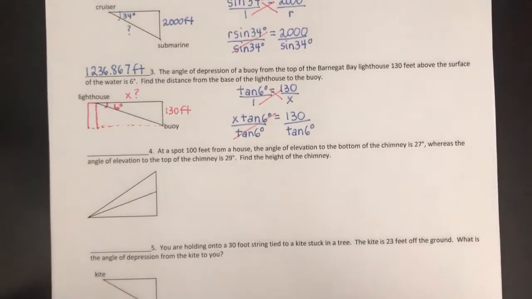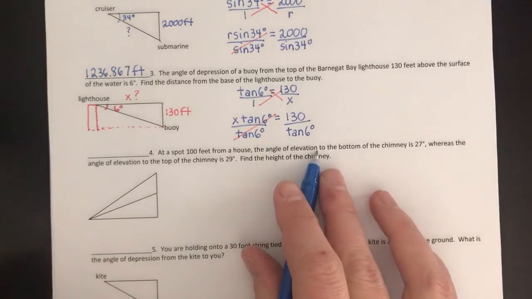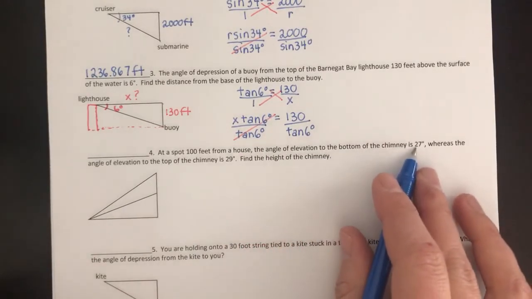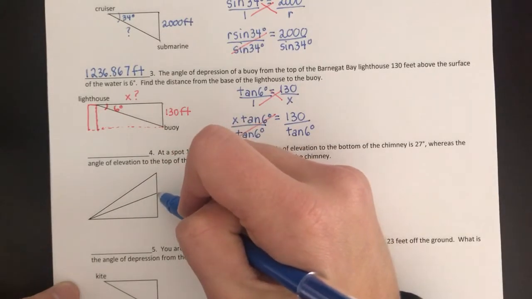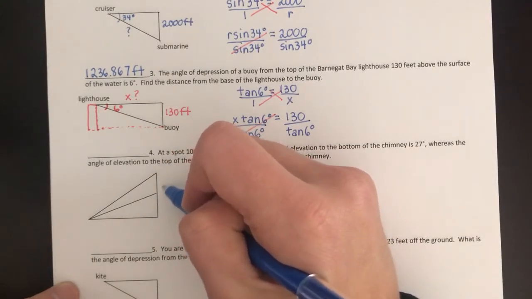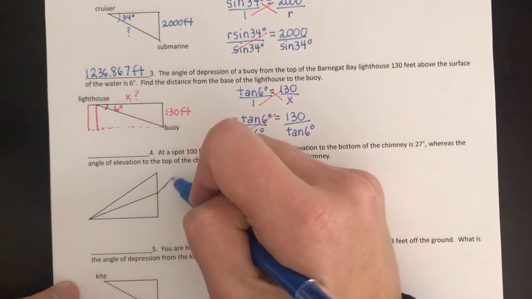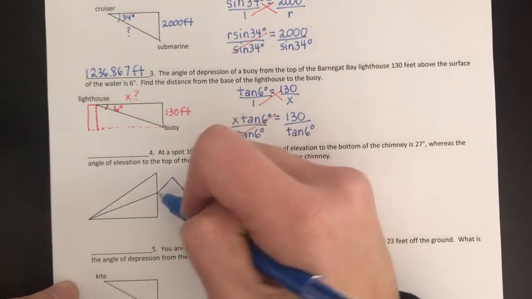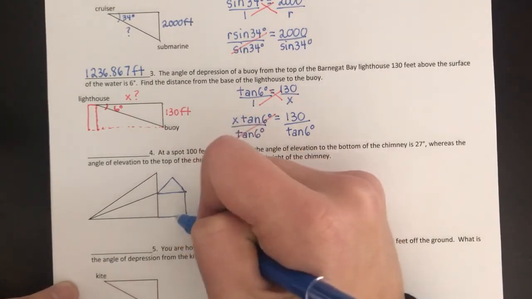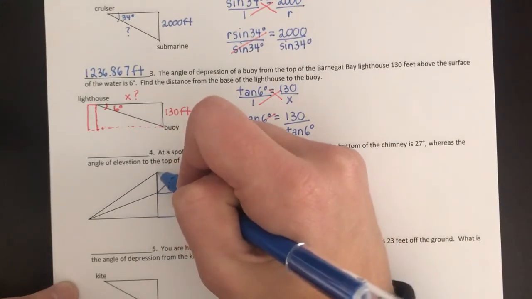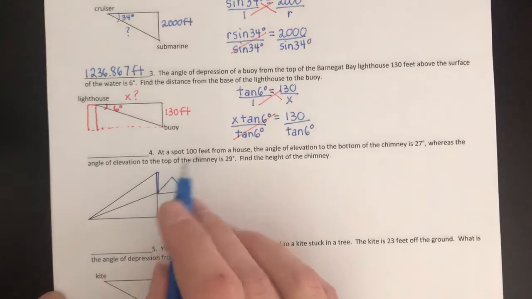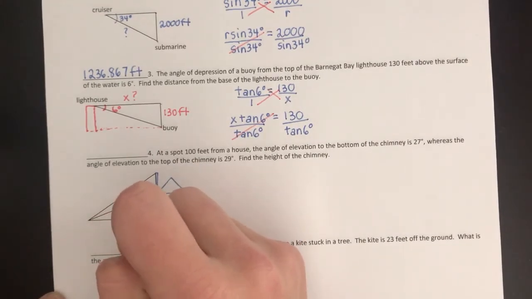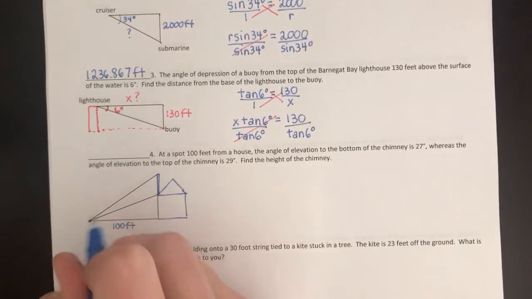All right, number 4. At a spot 100 feet from a house, the angle of elevation to the bottom of the chimney is 27 degrees. So I imagine this is the house. Okay, this is the chimney sticking out. Y'all know that a chimney sticks out. So here's the spot 100 feet from the house.